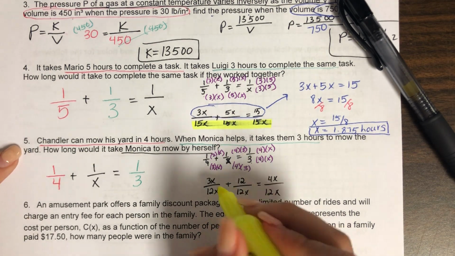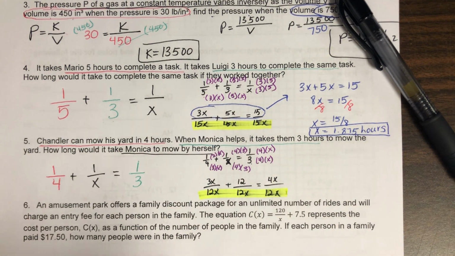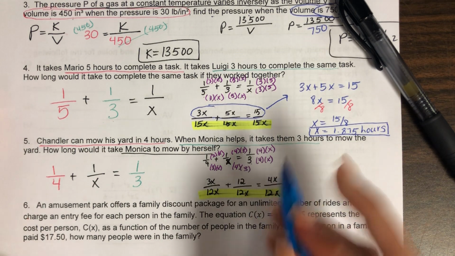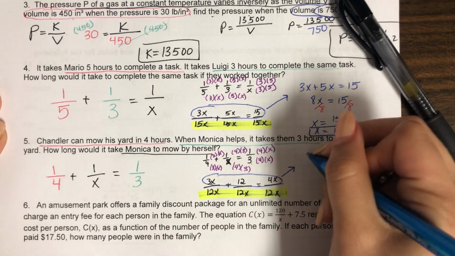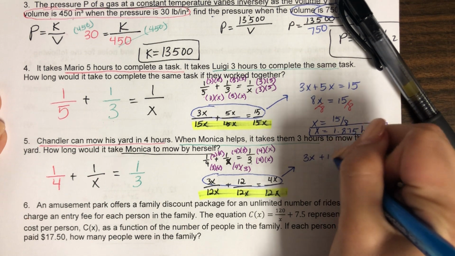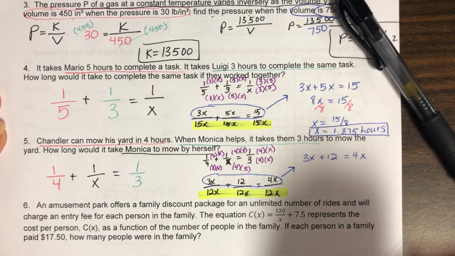We have the same denominator, so we are able to just focus on our numerator. So we have 3x plus 12 is equal to 4x.